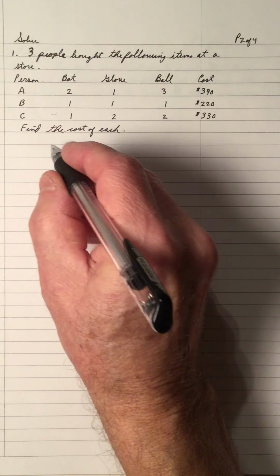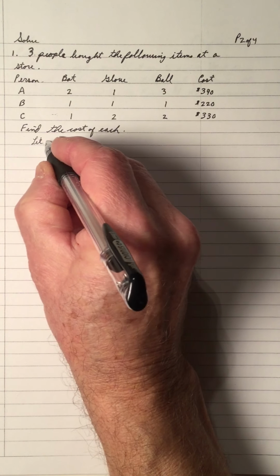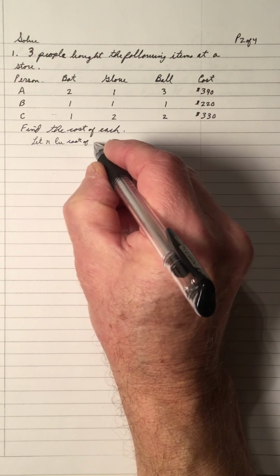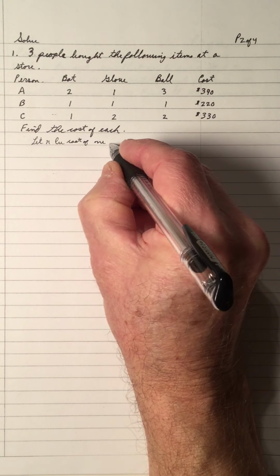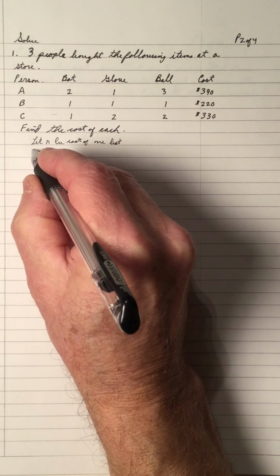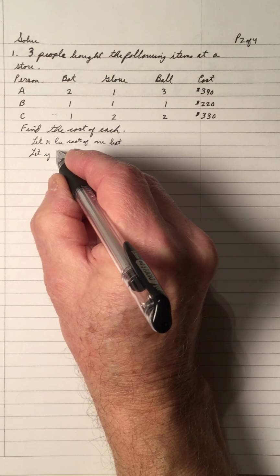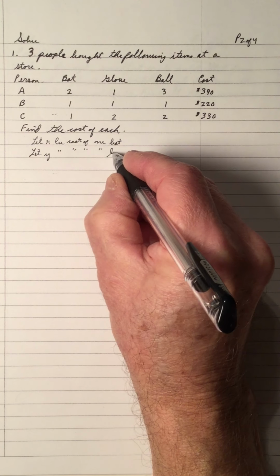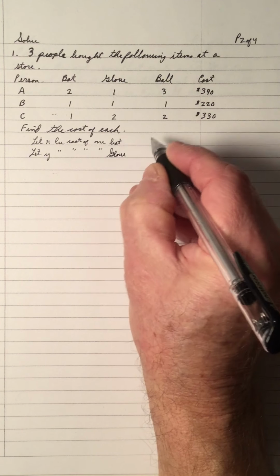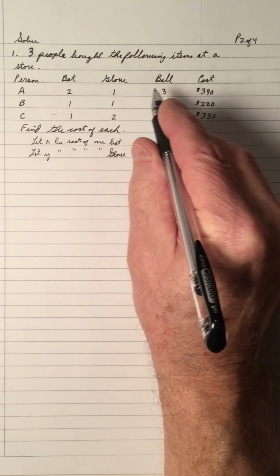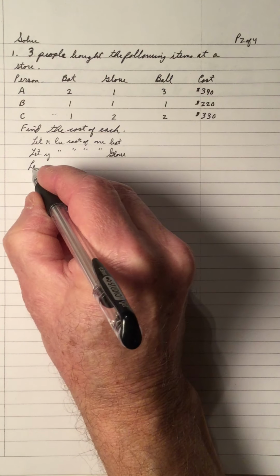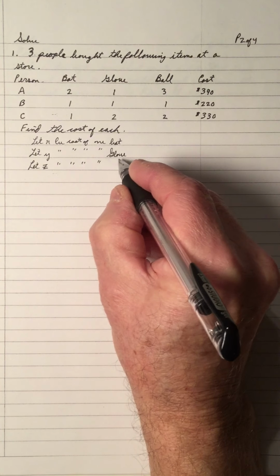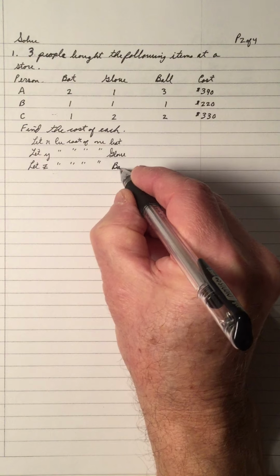So we have three variables, so let's let X be the cost of 1 bat, and we'll let Y be the cost of 1 glove. As you can see, these items pertain to baseball or softball. And let Z be the cost of 1 ball.